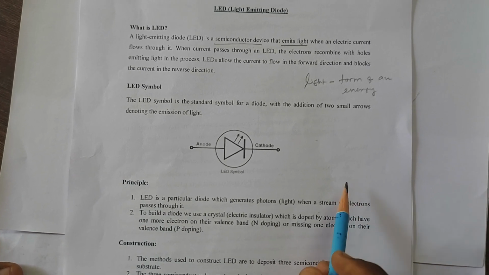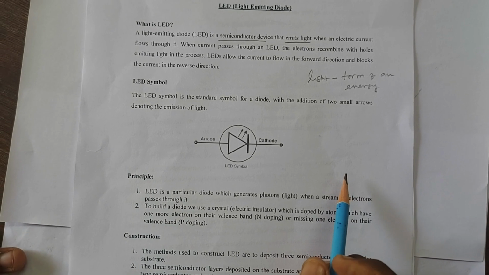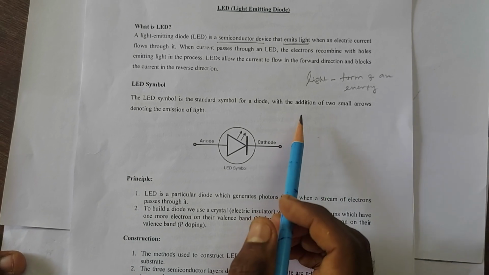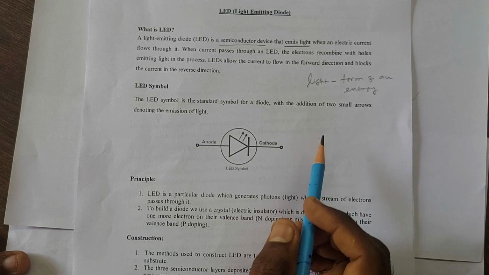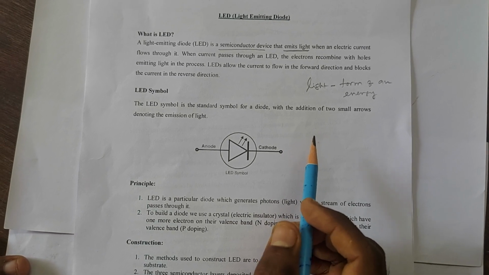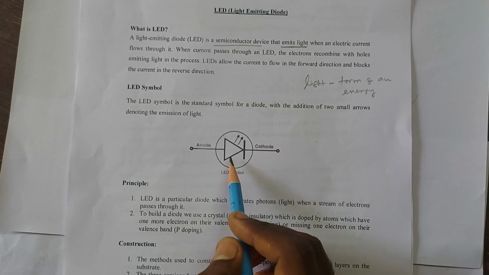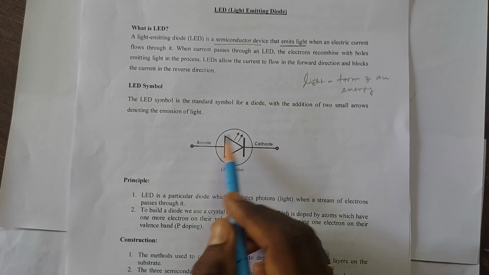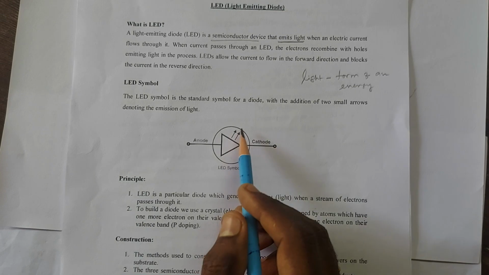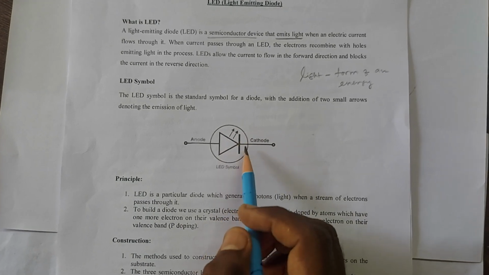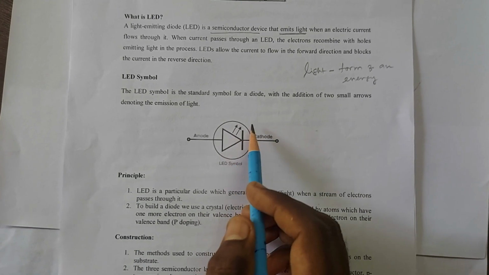So what is the difference between the LED and the normal diode, light emitting diode and ordinary diode? In an ordinary diode, it will pass the current from one side to the other side. But here, what is the role it can play? Instead of passing the current, it will emit some energy. That energy is nothing but light energy.